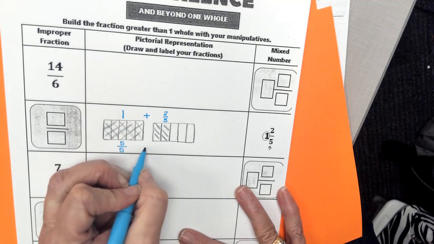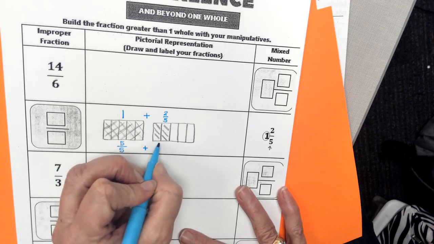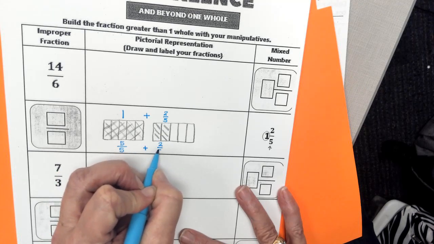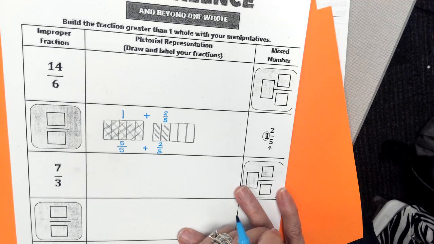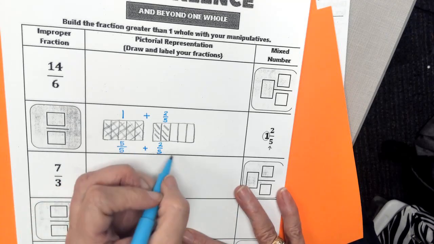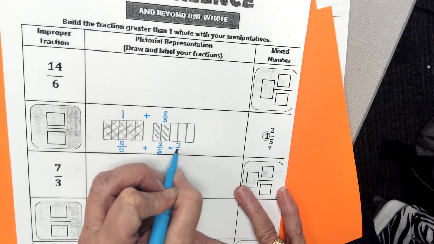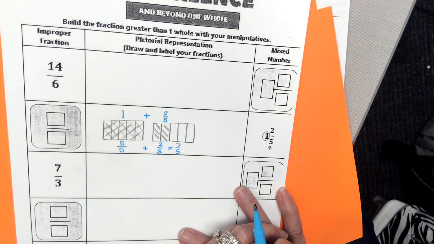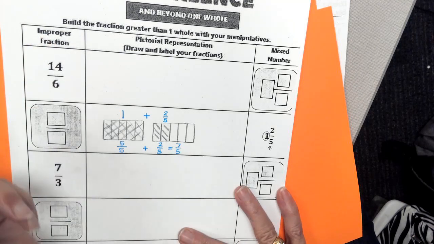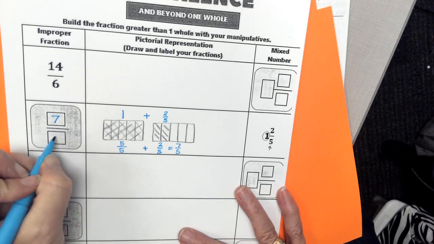And if I put that together with my second picture, it is still 2/5. Nothing has changed there. And if I put these two fractions together, if I add them, I will get 7/5. So 7/5 is my improper fraction. I'm going to write that down, 7/5.